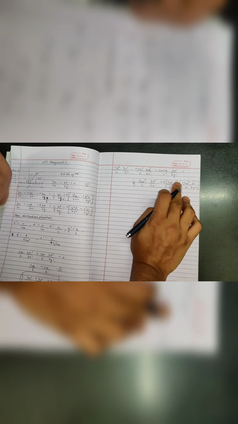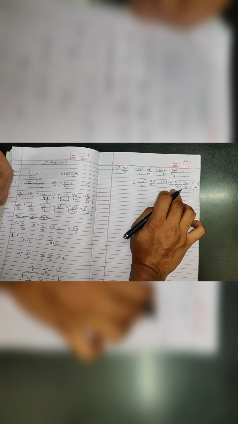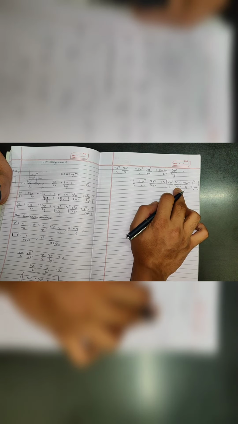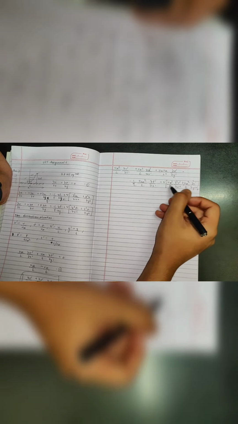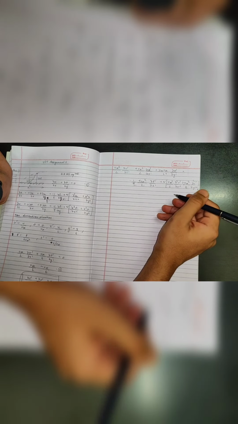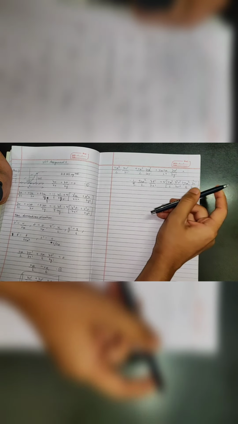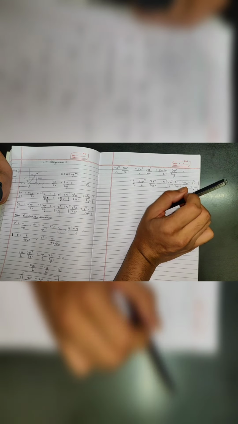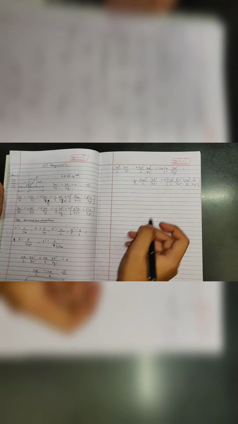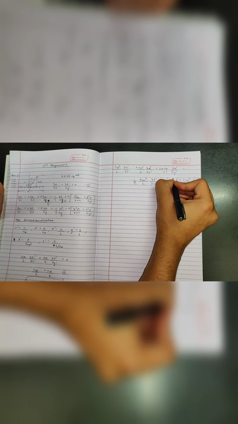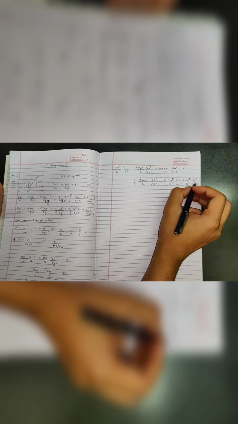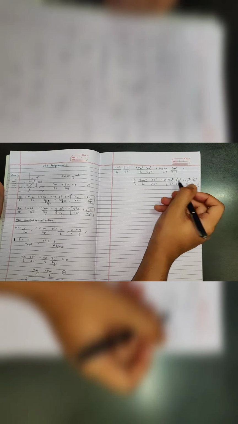So here we see that, okay, something seems wrong. Yes, I have made a mistake here. It would be u infinity by L square and v infinity by delta square, because x is whole square, so the non-dimensionalizing parameter would be square.